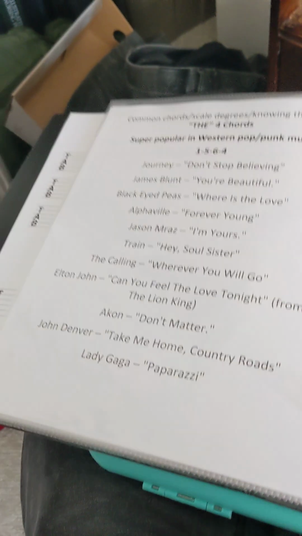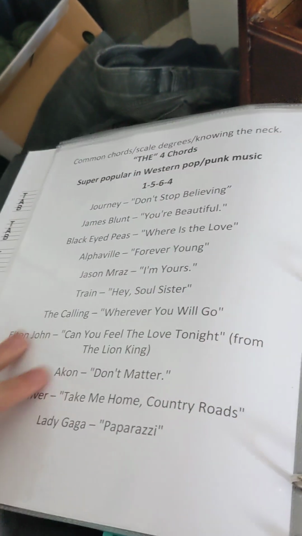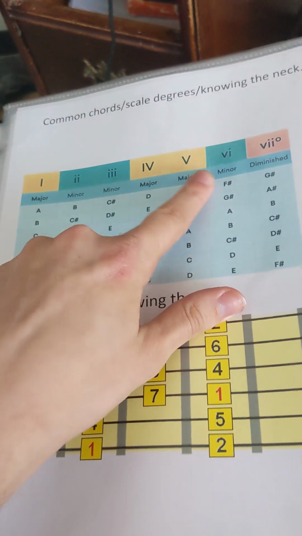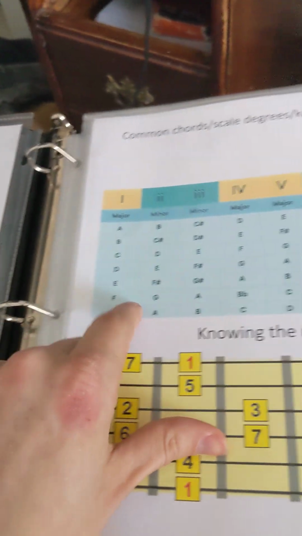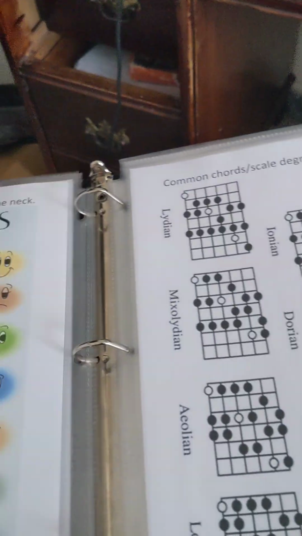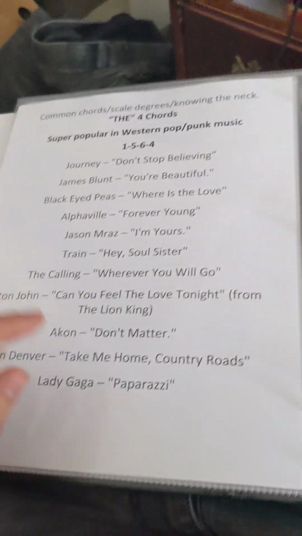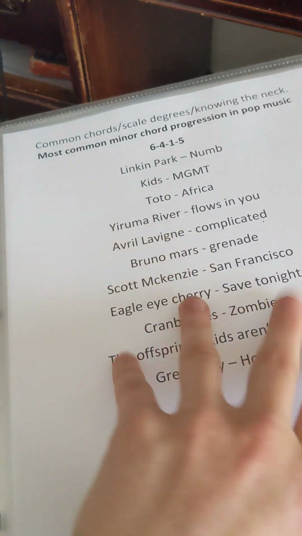And then here's the cool part. See how it's 1, 5, 6, 4? It refers to this 1, 5, 6, 4. Anyways, there are the different keys, and it tells you the chords. So you can play all these songs using the same four chords. All you have to do is figure out the key and plug it in. Boom. All these songs use that progression. These are the most common chords.